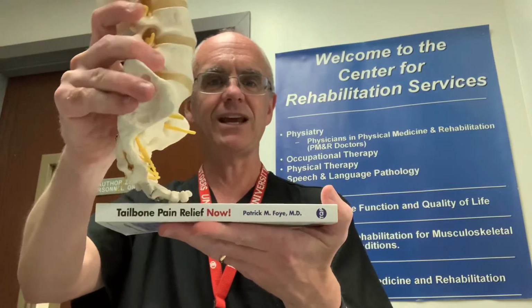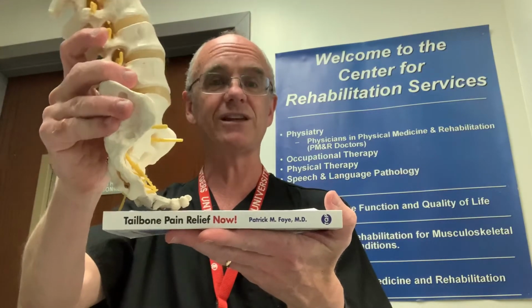So the number one cause of coccyx pain overall in patients is hypermobility, that there's dynamic instability, there's excessive movement at the tailbone, that when you go to sit, your tailbone is supposed to flex forward just a little, but it flexes forward too much, and there's excessive movement and pain associated with that.